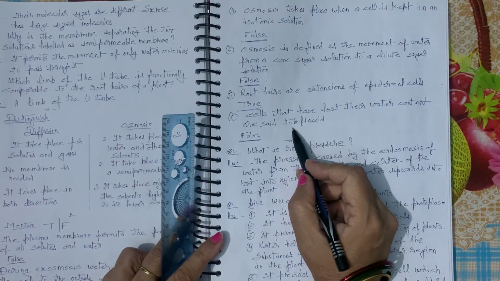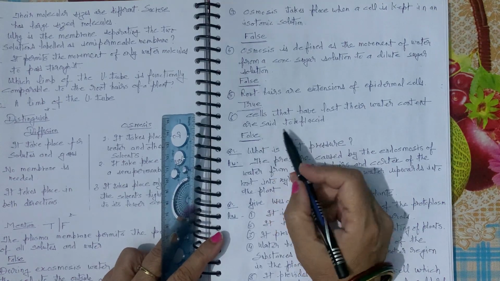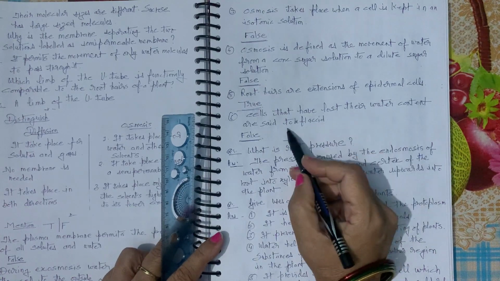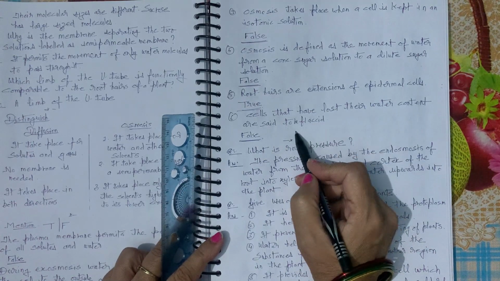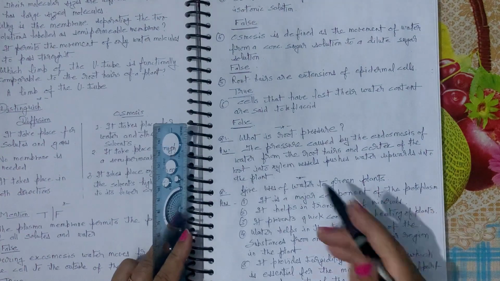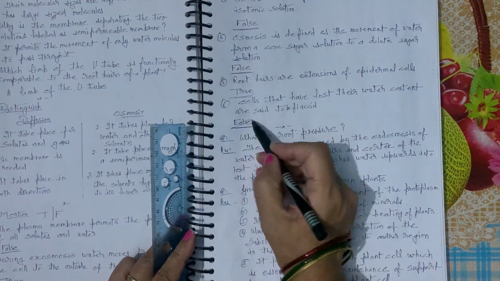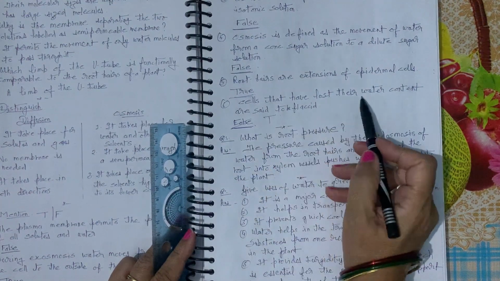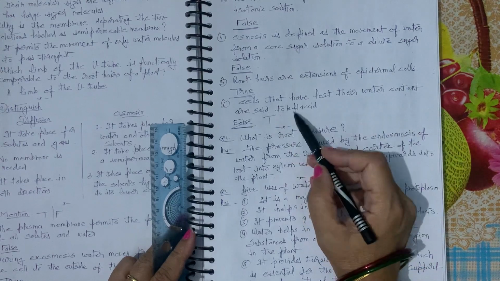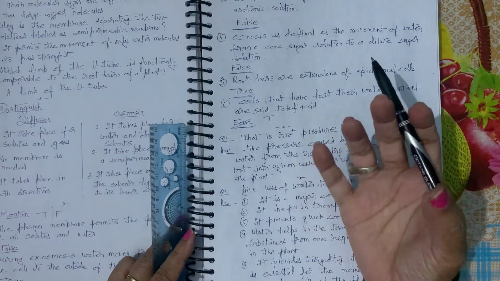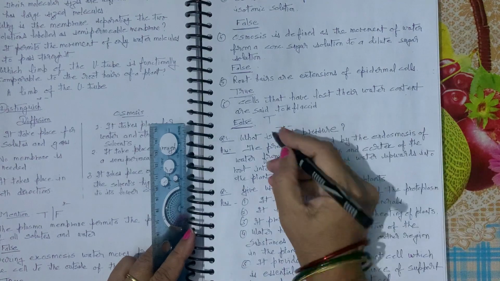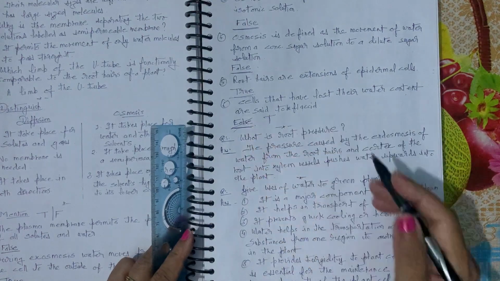The statement about turgid and flaccid is false, because when cells lose their water content they are said to be flaccid. This is the true statement: if they lose their water content, the cells are said to be flaccid. जब water content कम होता है तो cell flaccid हो जाती है, ये statement true है, false नहीं है.